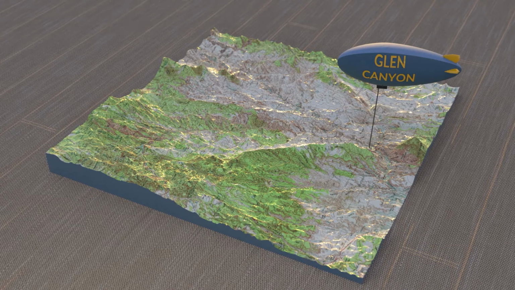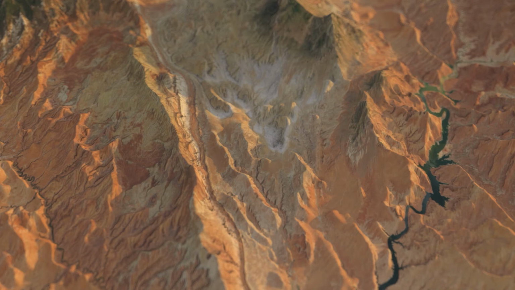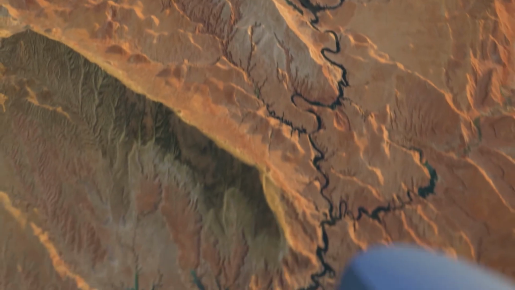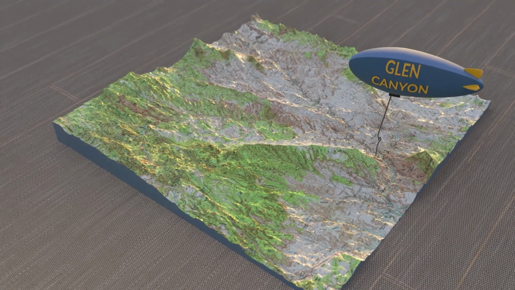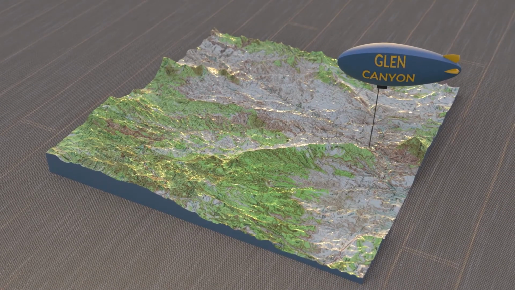So that's the entry. It's rendered in Redshift. We can see if we start at the first frame, the satellite image is really clearly coming through. The terrain is being extruded based on the height map that I showed. And then as the scene plays right here, we fade into that archival map that matches up with the terrain. And obviously there's the balloon with Glen Canyon written on it, and then there's just a simple vellum sim to drop that rope down. Yeah, let's go ahead and dive into the process.